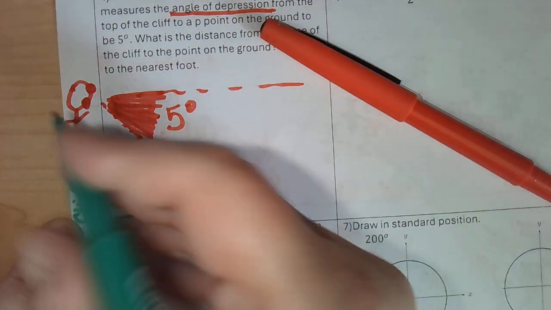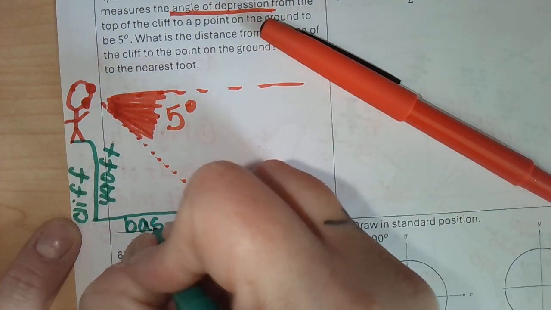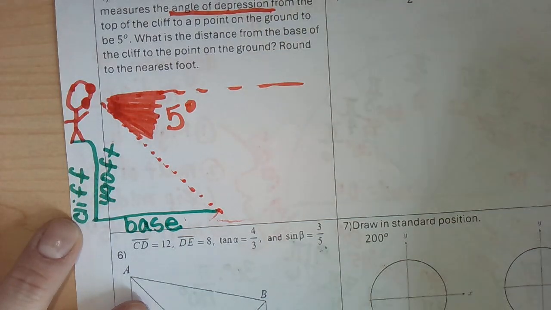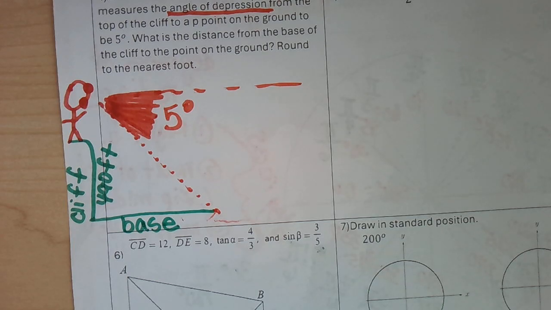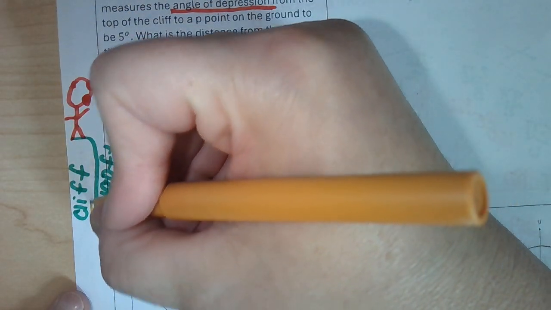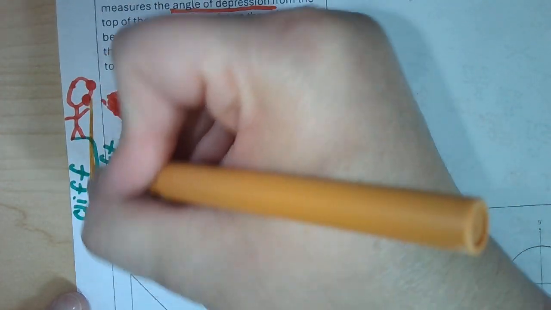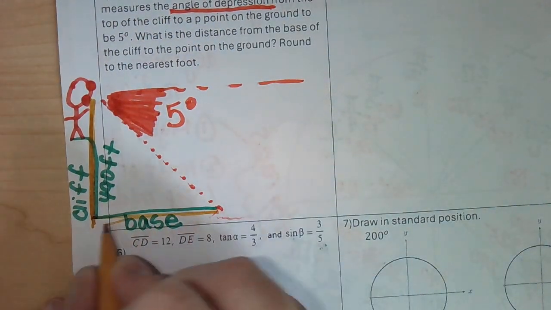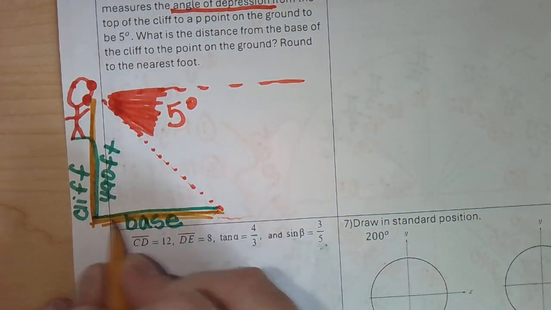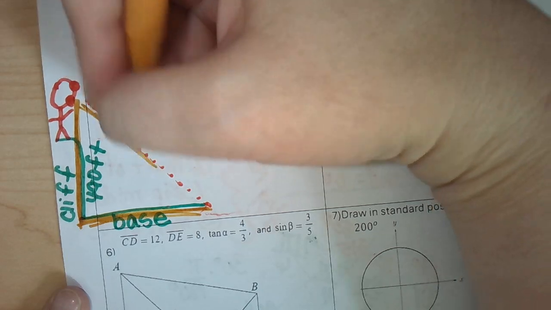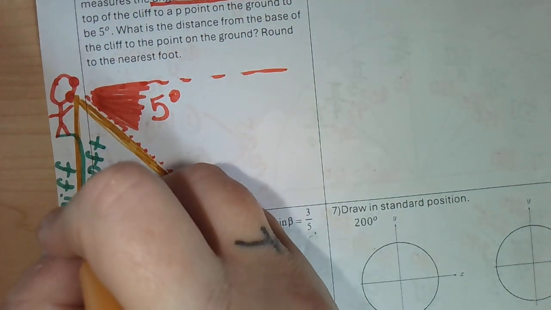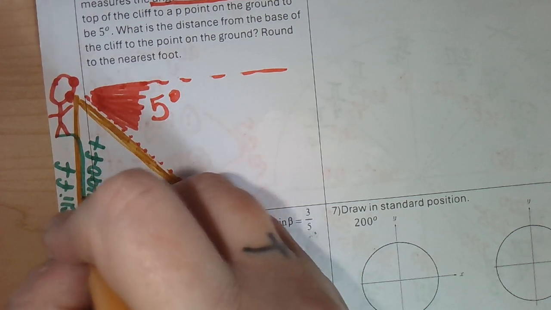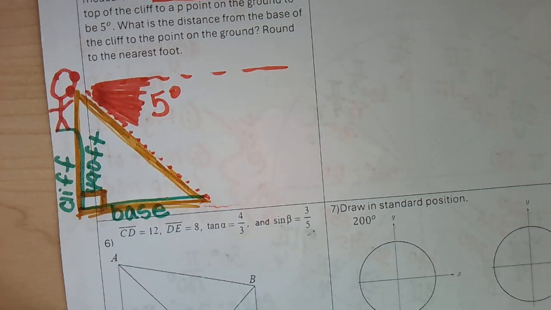So the base of the cliff is along the bottom. So we should see a triangle here. It's kind of difficult, but there is a right triangle created by the cliff, the base, and his depressed line of sight. And the cliff and the base make a 90-degree angle.